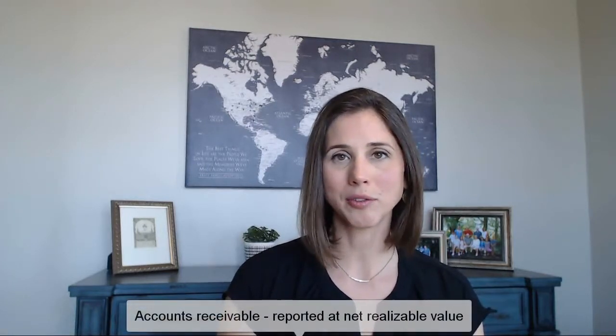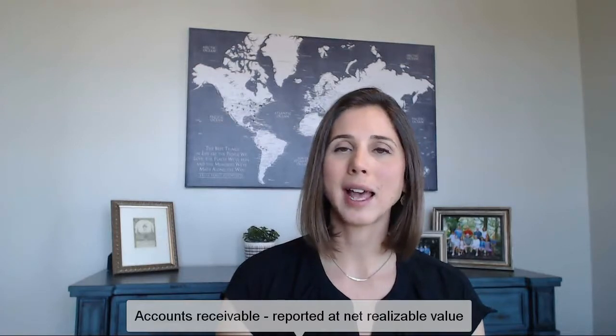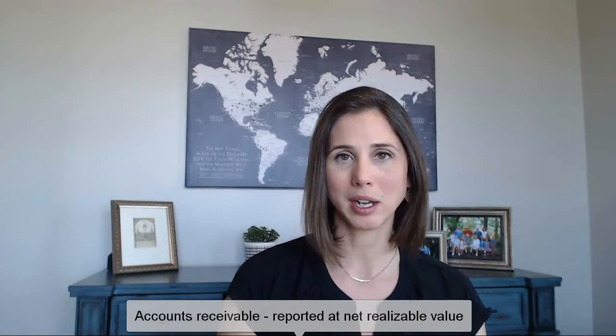So when a company lists they have $1 million in accounts receivable, what they're saying is that they expect to receive in cash $1 million. Similar to inventory, we want to take a closer look at what U.S. generally accepted accounting principle says should be reported with an inventory balance and what is being communicated in that inventory balance.